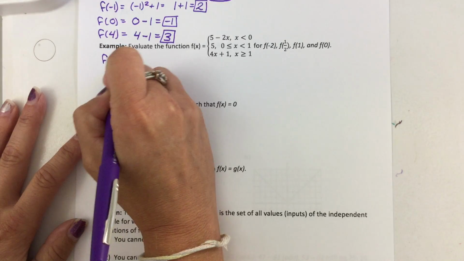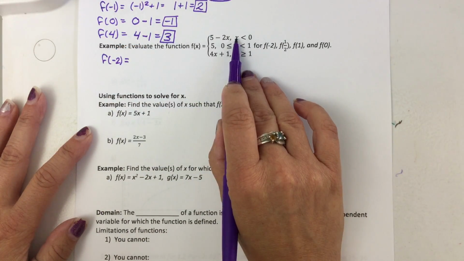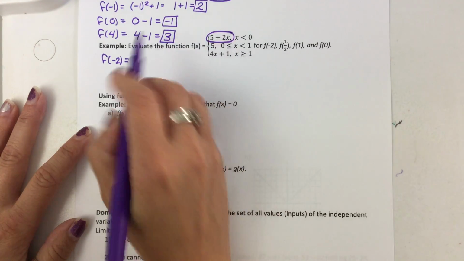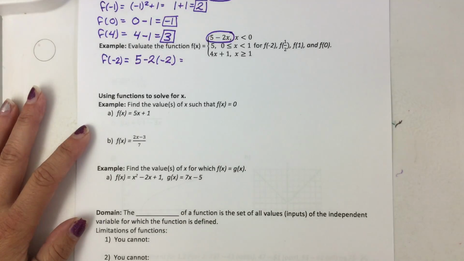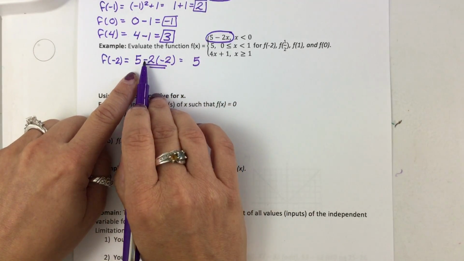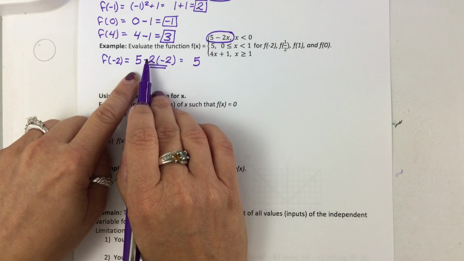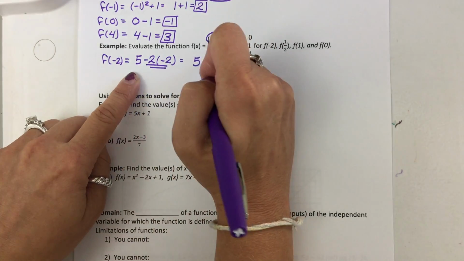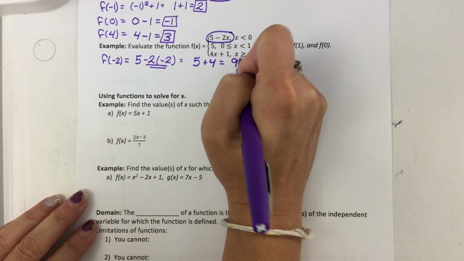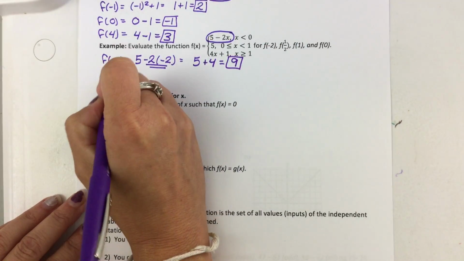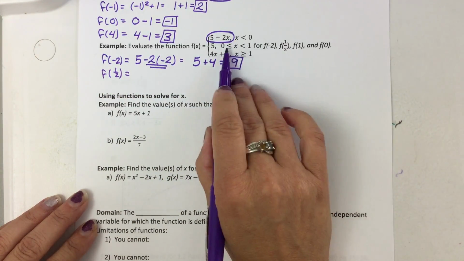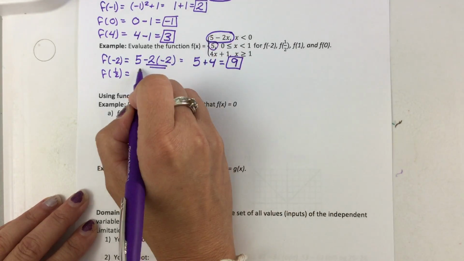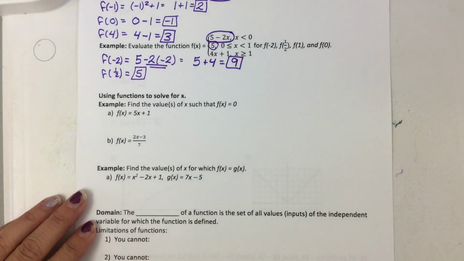If I have f of -2, -2 is less than 0, so -2 fits into the domain of the top expression. Now we need to use order of operations. Remember, you multiply before you subtract. So this 5 is still there. The negative is tagged to the 2, so it's -2 times -2. That's a +4. 5 plus 4 is 9. F of 1/2. Now 1/2 is in between 0 and 1. For any values in between that 0 and 1 range, your result is simply the constant 5.